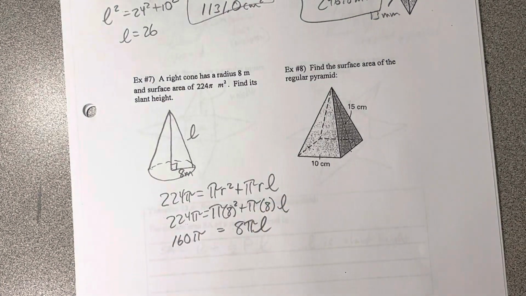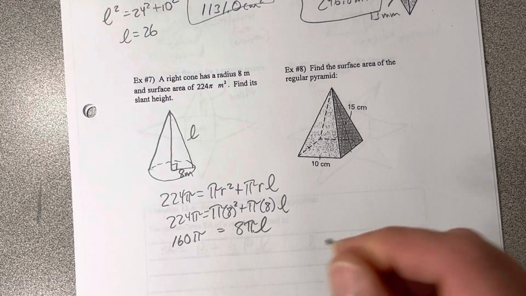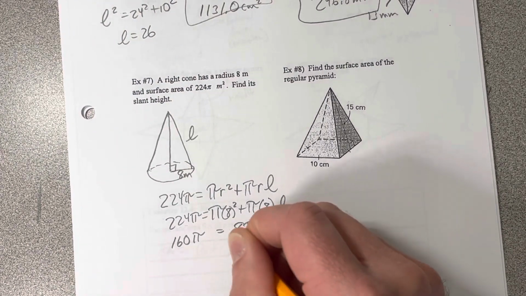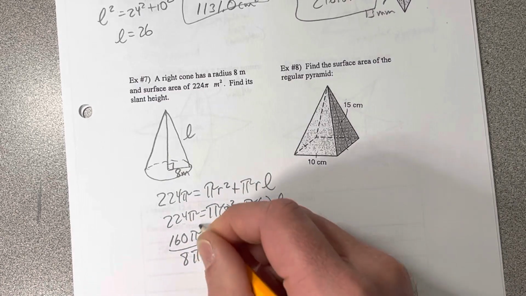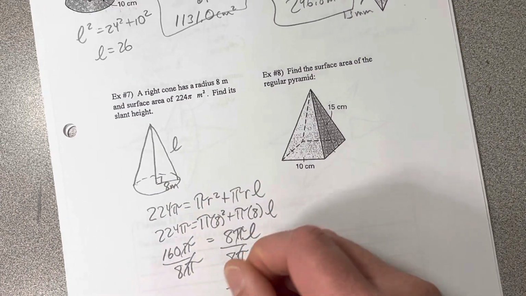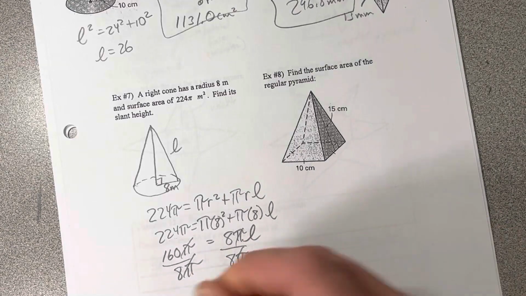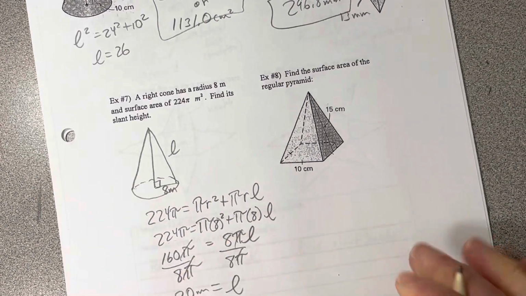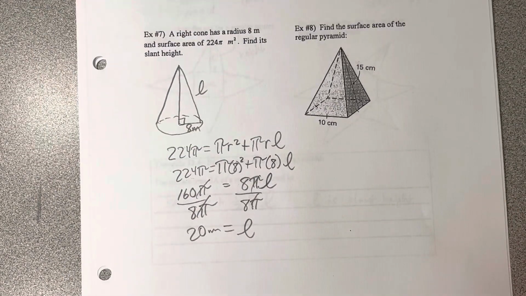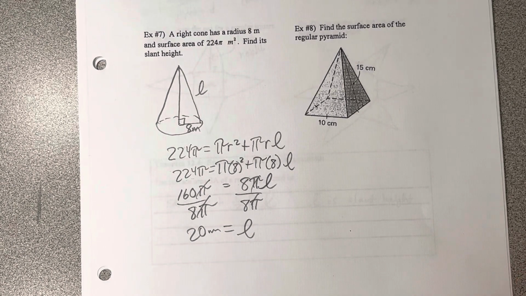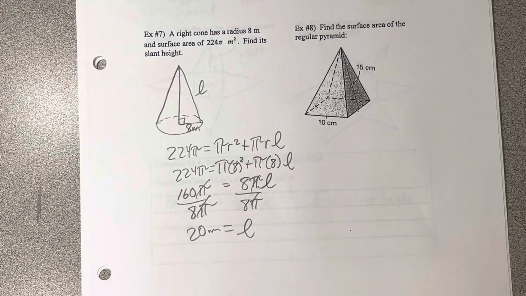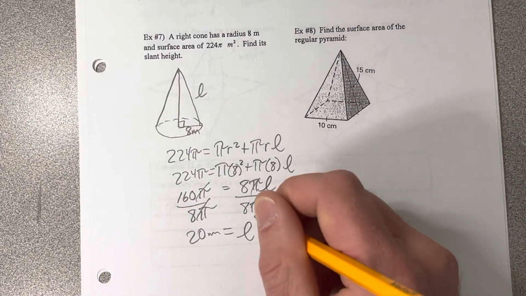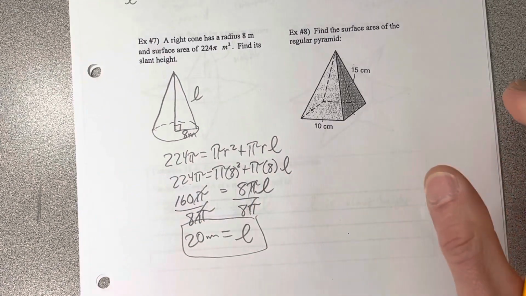That's the customary way of writing things in terms of pi. And then I still need to divide by the 8 pi, and the pi's divide out, which is pretty sweet. And we get 20 meters. I should have kept the units on there so you can see how they divide out to make meters. But anyway, our slant height is 20 meters. Hopefully you agree with that.